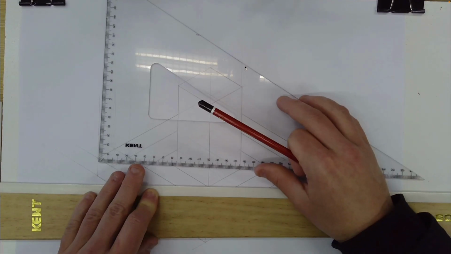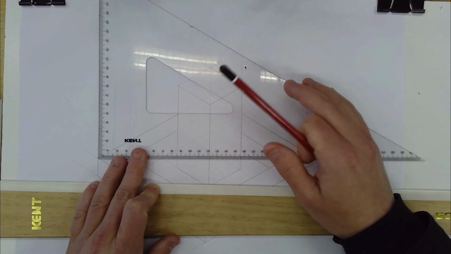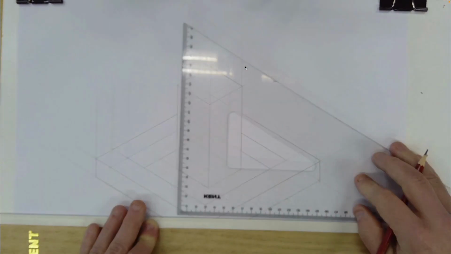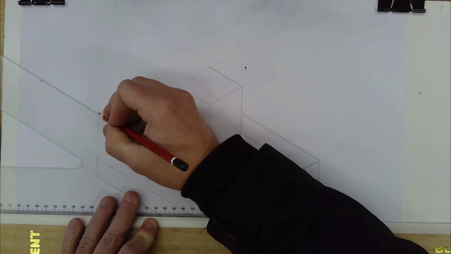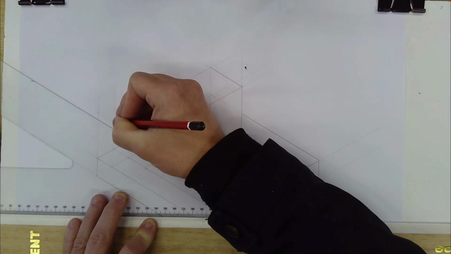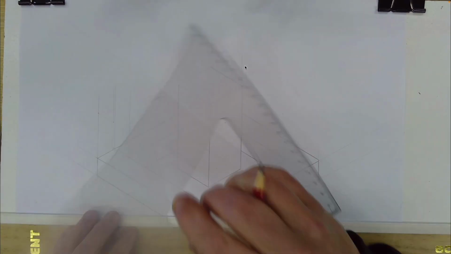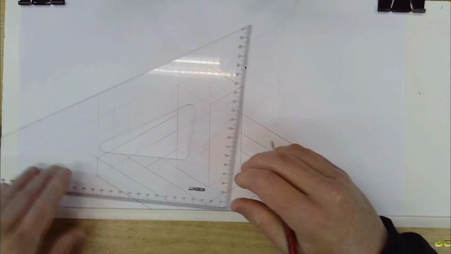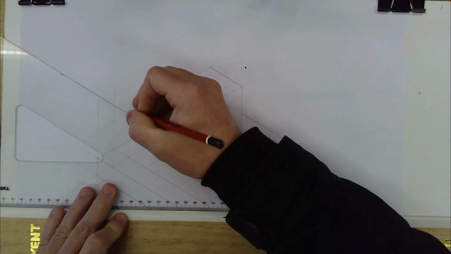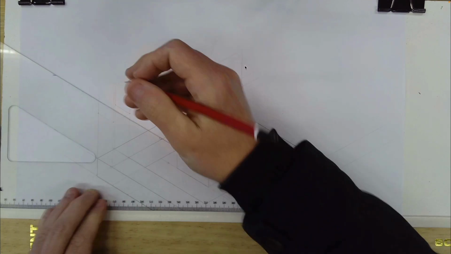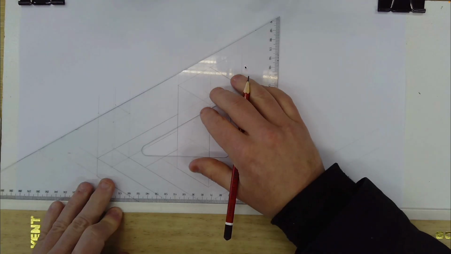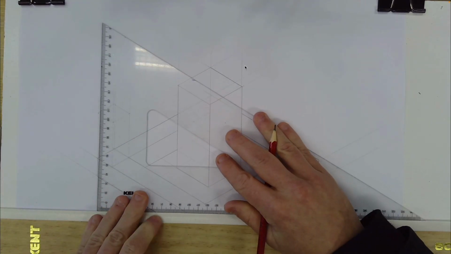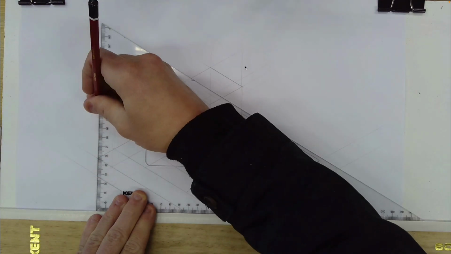Now, what we need to do is figure out how tall this tower will be. Let's say it's going to be 50 millimeters. So there's my first reference point. I rule over in this direction, find where it hits the other line. There's the next reference. Rule in the other direction. There's the next reference. The next reference. So I've drawn like a little block shape with my set square and my pencil, right?